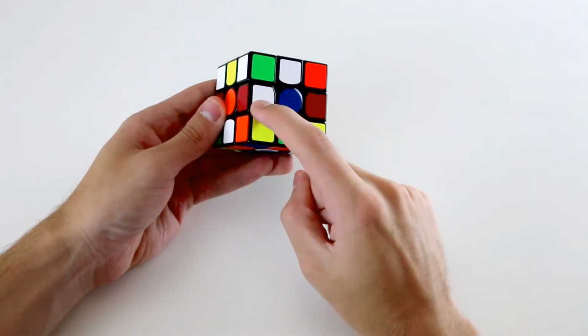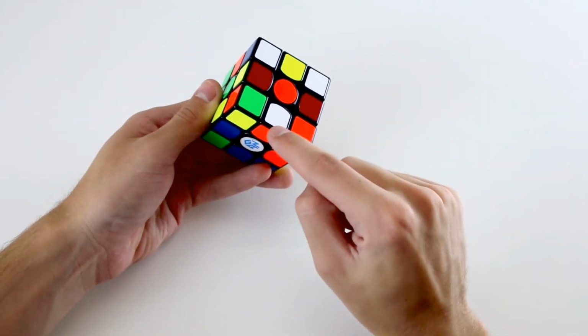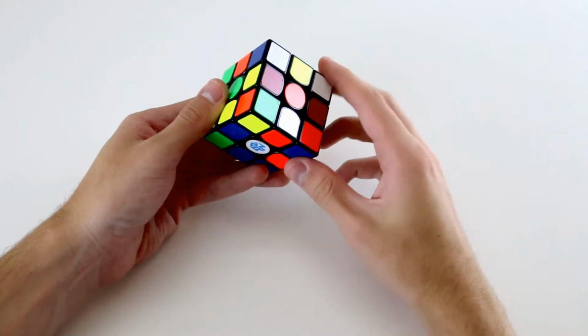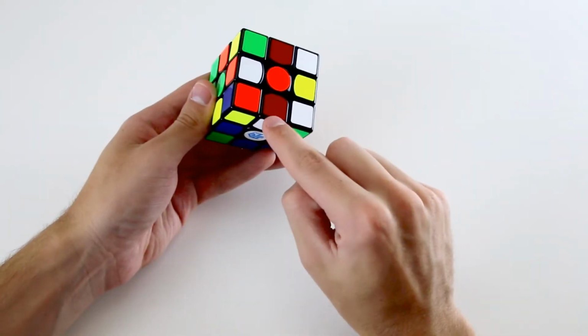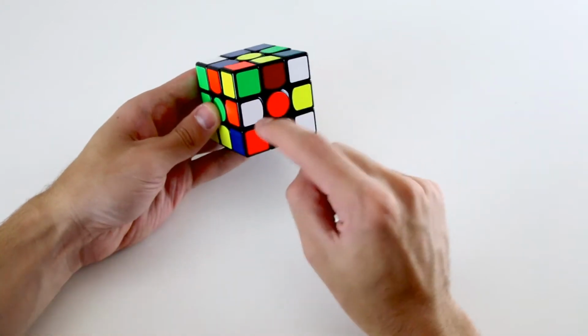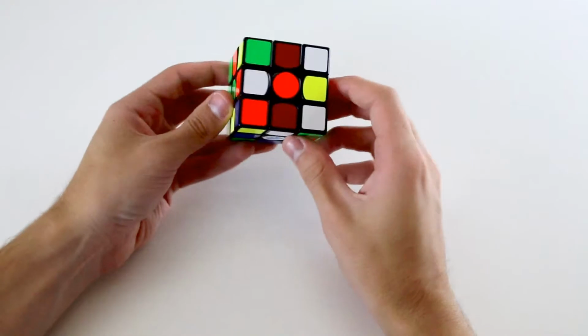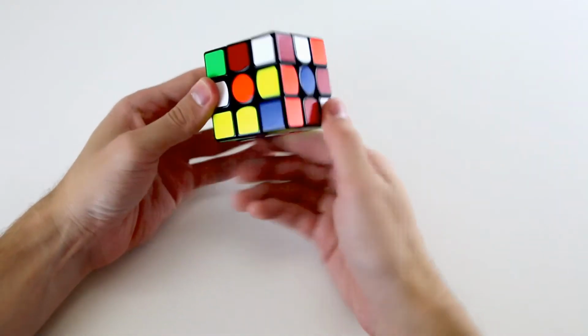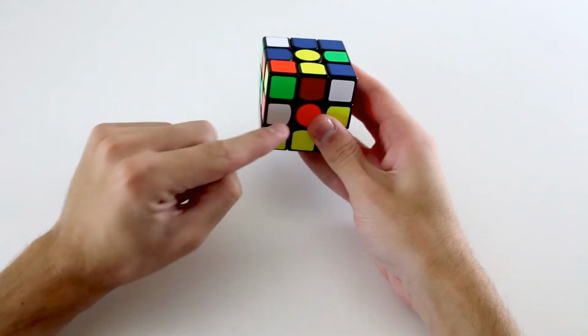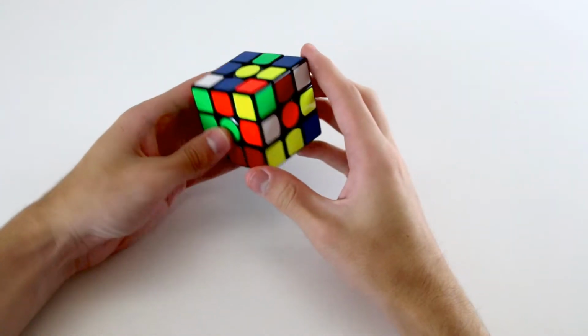So here we have this edge in the middle layer. So if we insert it like that, we notice we have this bad edge in our cross layer that when we do that move to place that one, will become a good edge in the middle layer like that. Now this is the white and orange edge, and this white and red edge is over here. So if we move this one over here, and if we were to place this, then these 2 cross edges would be solved correctly relative to one another.